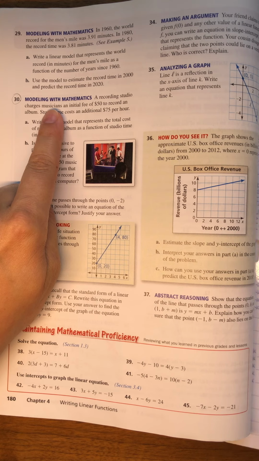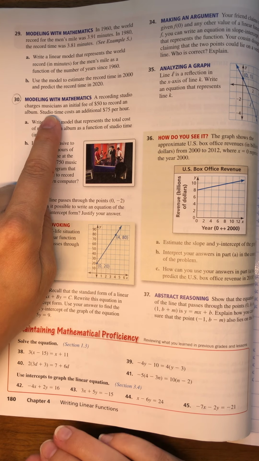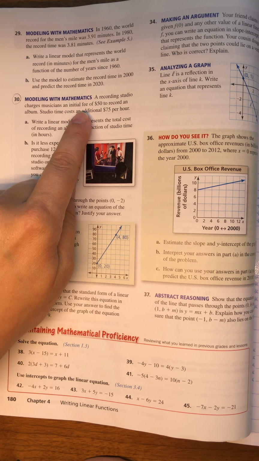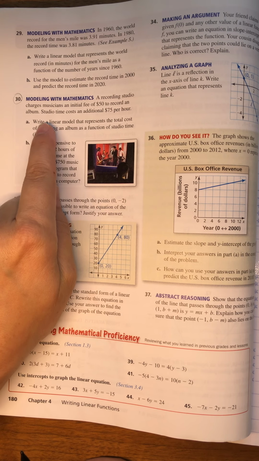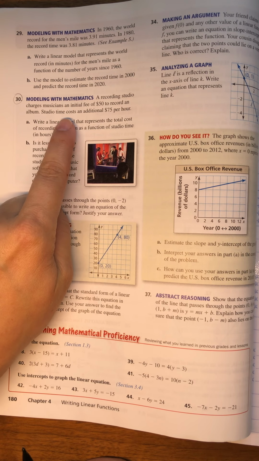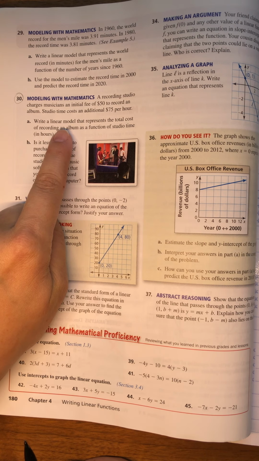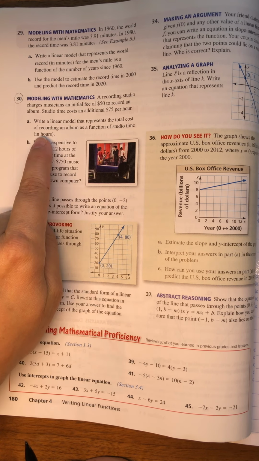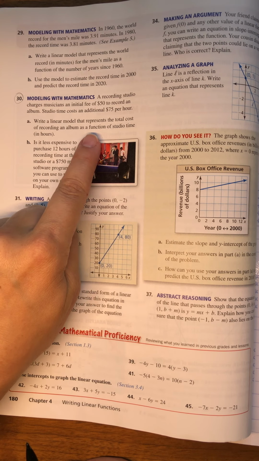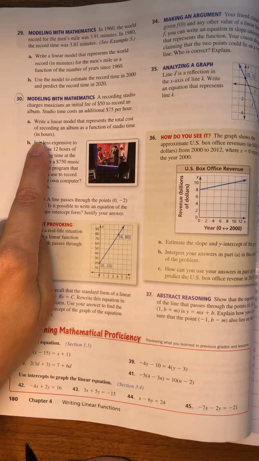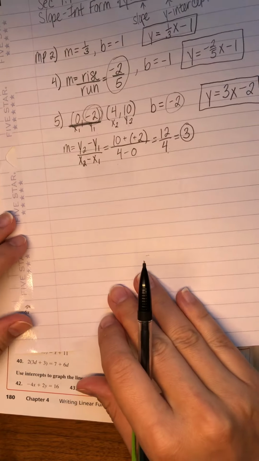So we're modeling with mathematics. It says a recording studio charges musicians an initial fee of $50 to record an album, and then studio time costs an additional $75 per hour. Write a linear model that represents the total cost of recording an album as a function of the studio time in hours. All right, so let's talk about this for a second.